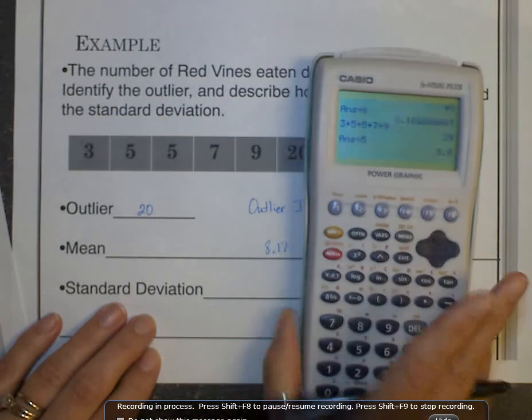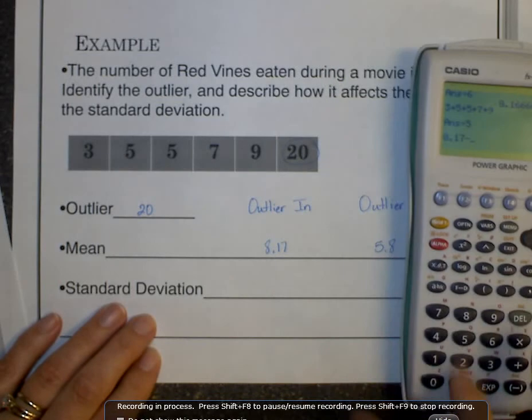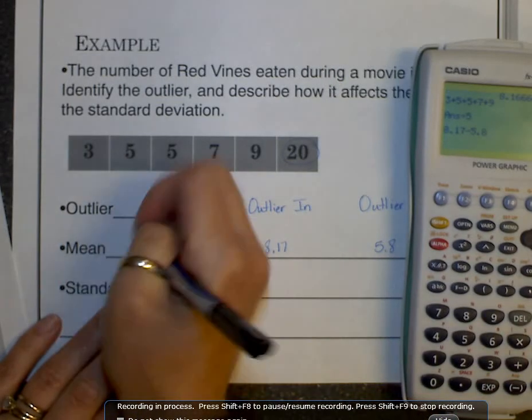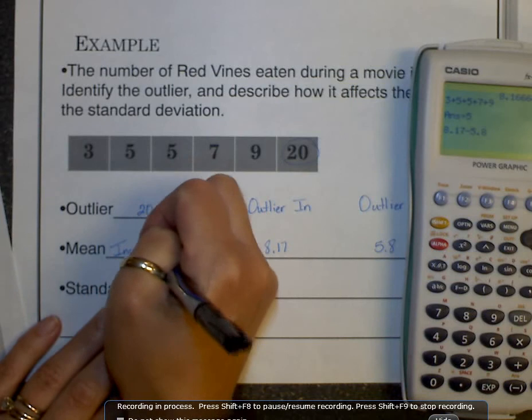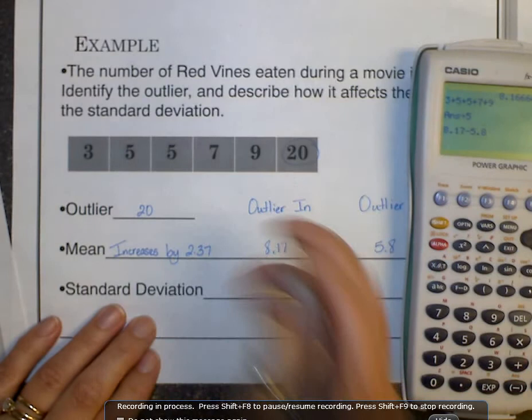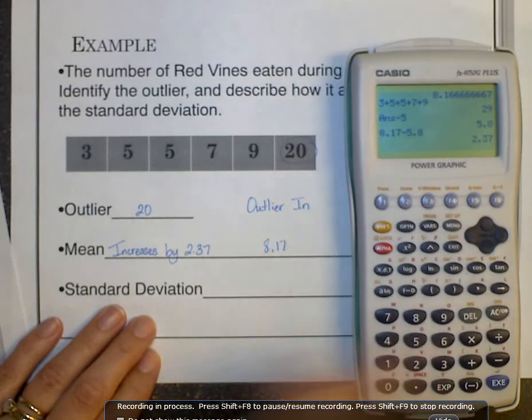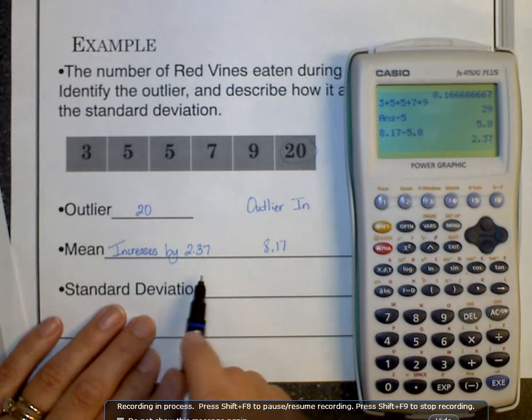We take 8.17 and subtract 5.8, and we get that it increases by 2.37. So with the outlier in, it increases the mean by 2.37.